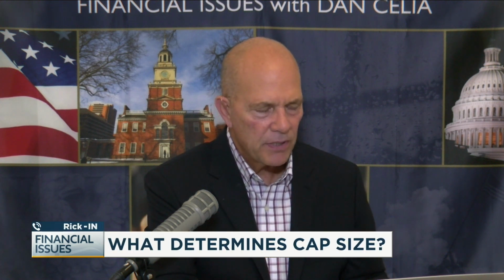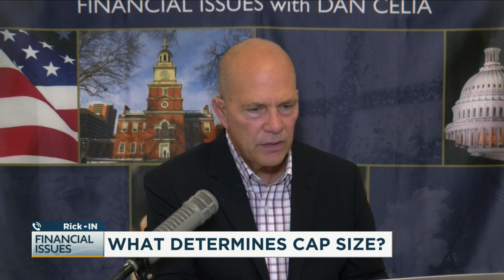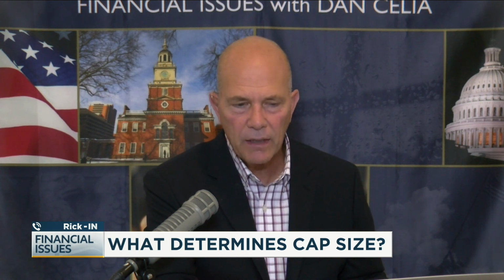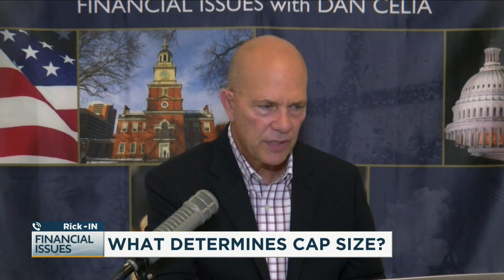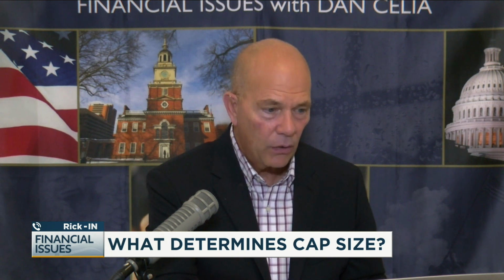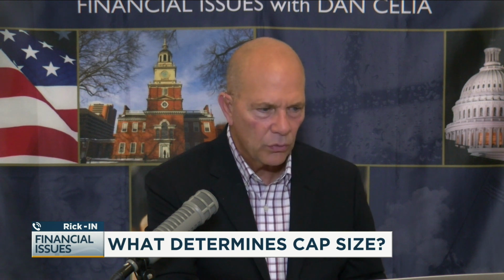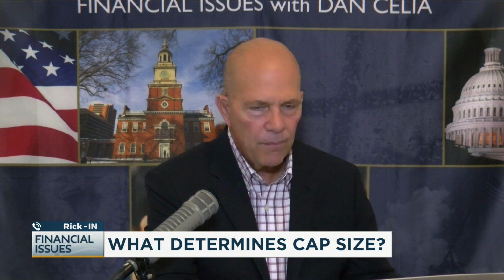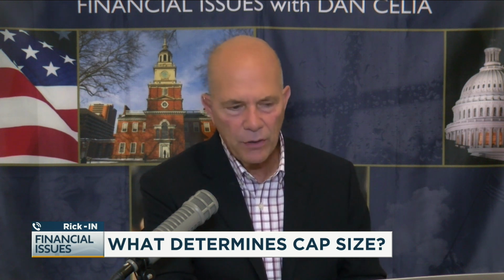What determines the company's cap size? Capitalization is based on a lot of different things. I'll try to keep it simple. One is the value of the company based on the value of their stock, how many shares of stock they have issued, that they have sold, and so on and so forth. That adds to it. Their enterprise value.